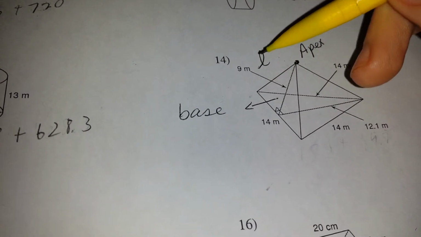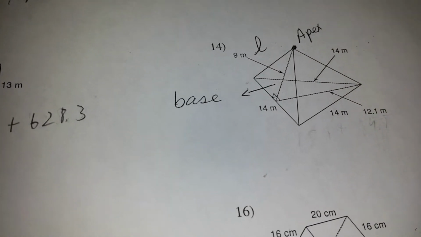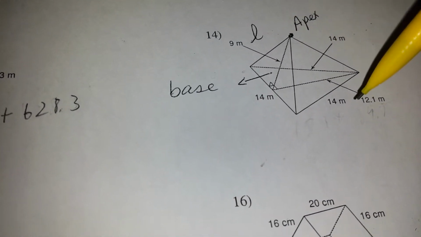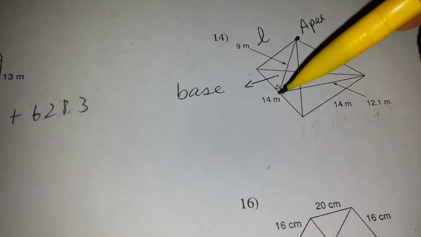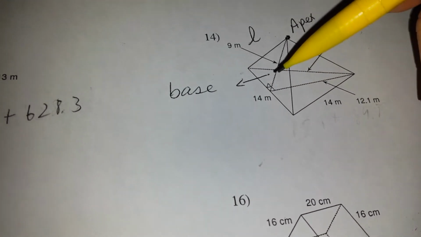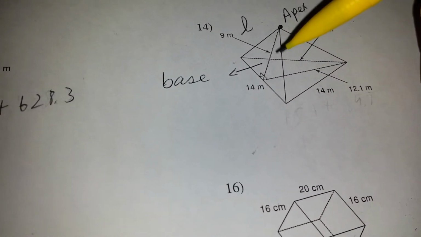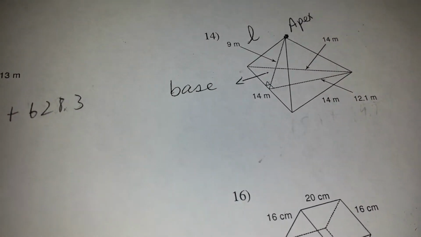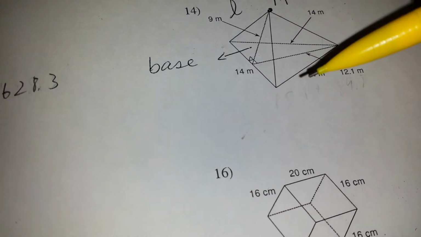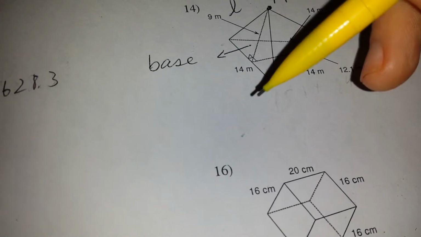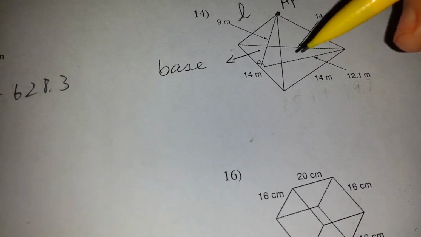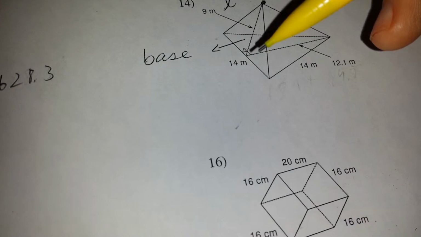But in order to find the surface area of the pyramid, you would need the slant height, the perimeter of the base, and the height of the base in order to find the area of the base later on.